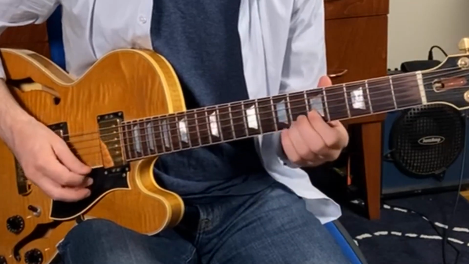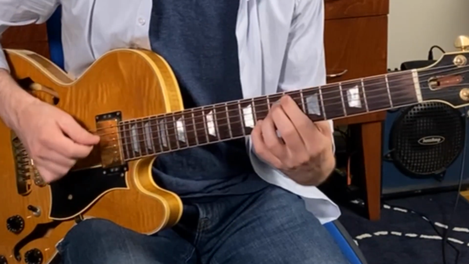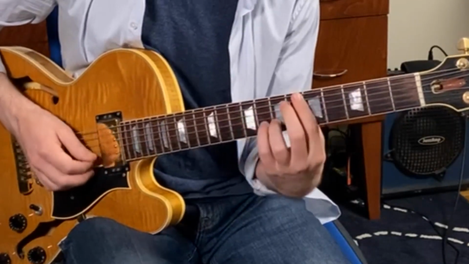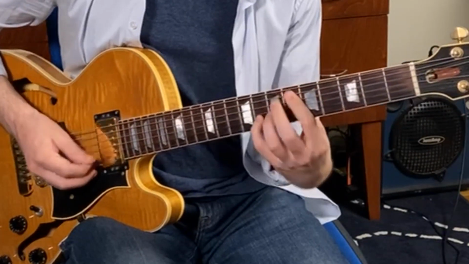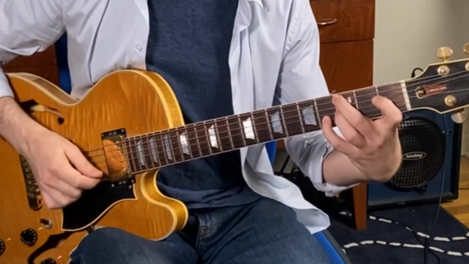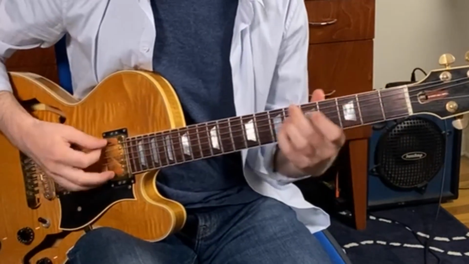How about Stella? The changes in Stella. Right, that E flat major 7, that's the 4 chord. This tune is in the key of B flat. F minor, B flat 7. Here's the secondary dominant to the 4 chord.